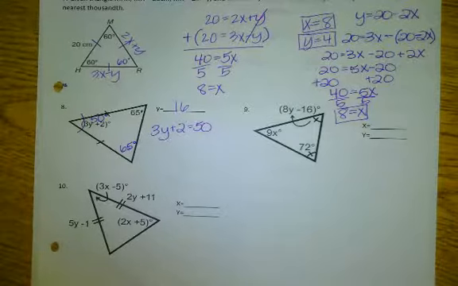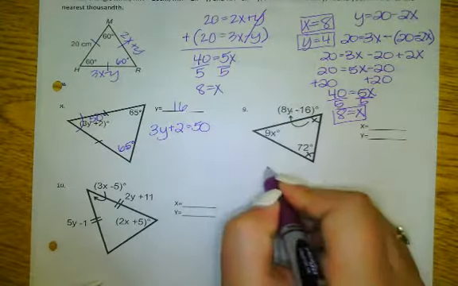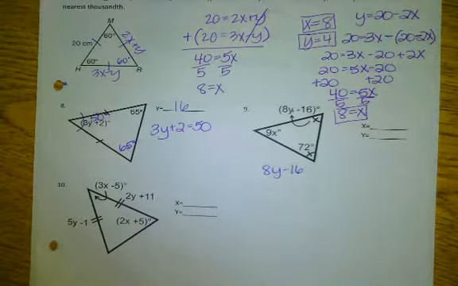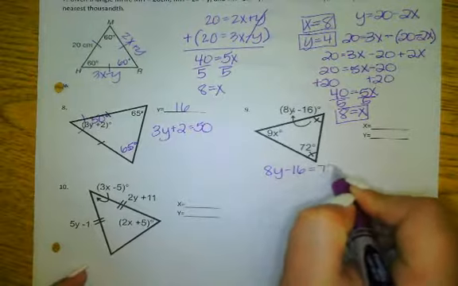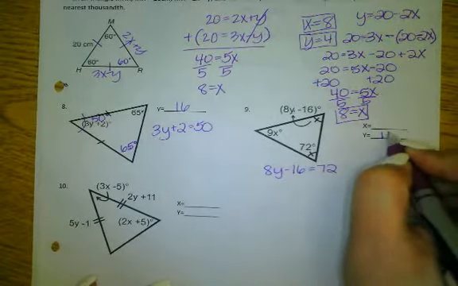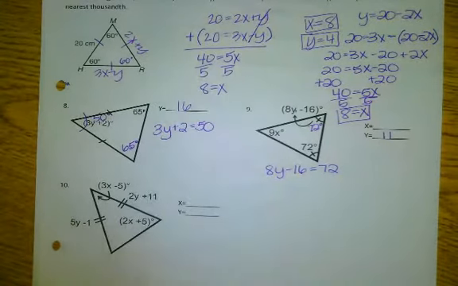Okay, number 9. How'd you guys solve for y? Very good. So when you solve that equation, what'd you get for y? 11. Okay, so you know this is 72 degrees as well. So what does this angle have to equal? 36.